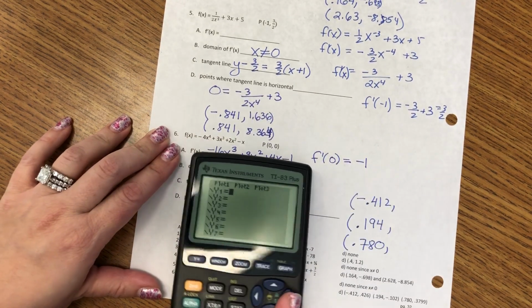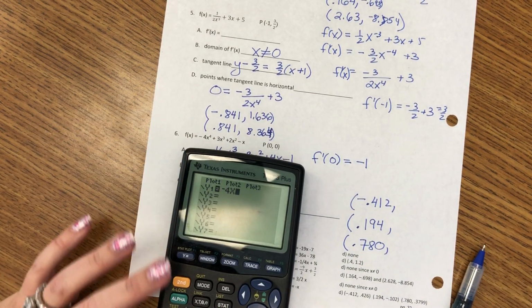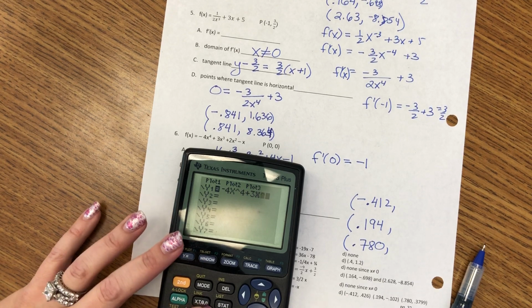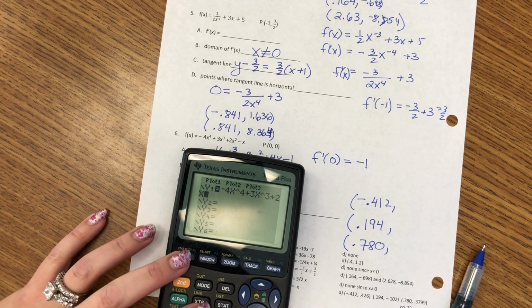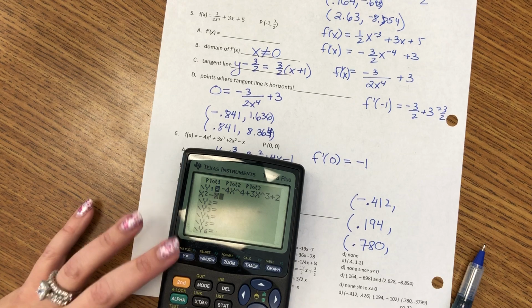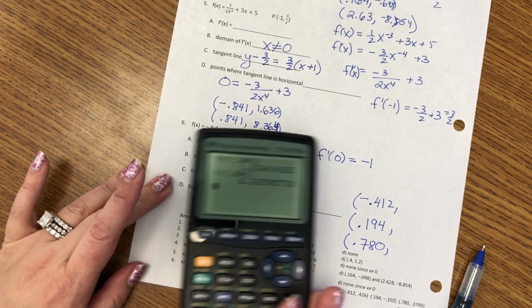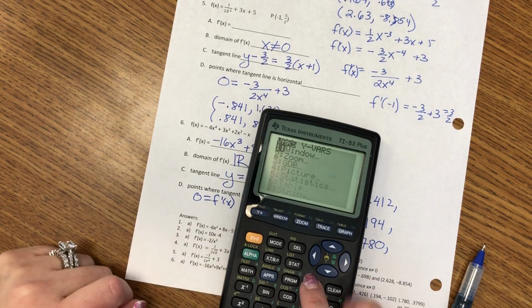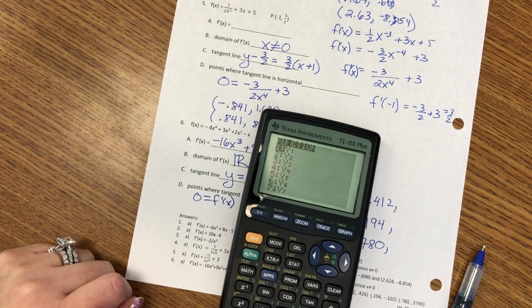So in y1, I'm going to type the original equation. Then I'm going to go to vars, y vars, function, y1.